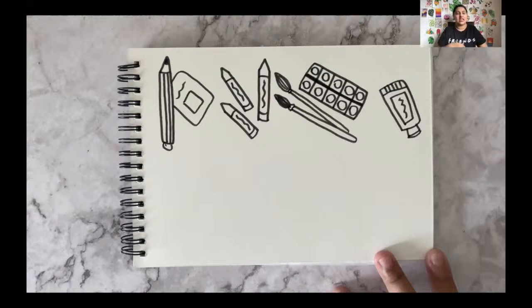So, like I mentioned, craft comes in many formats. You have so many variations of craft all around you, and craft and art go hand in hand because you need one skill to do the other.